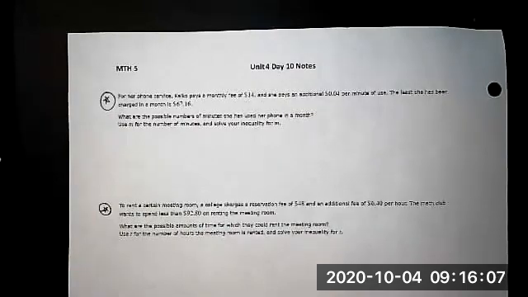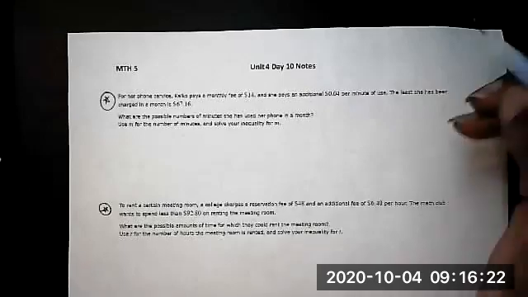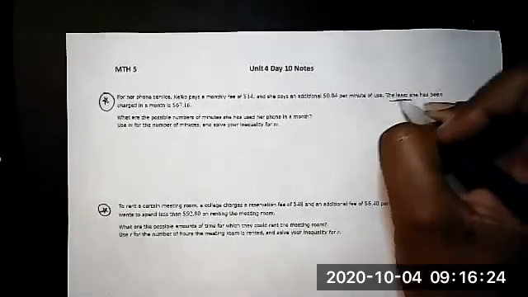For her phone service, Kiko pays a monthly fee of $14 and she pays an additional 4 cents per minute of use. The least she has been charged in a month is $67.16. What are the possible numbers of minutes she has used her phone in a month? Okay, so M is for minutes. Make sure you're using M as the variable in this case.